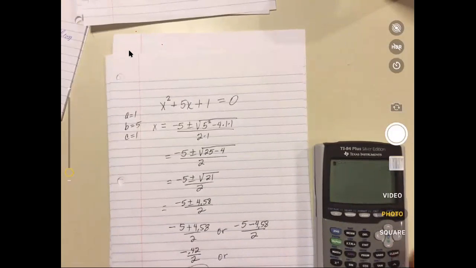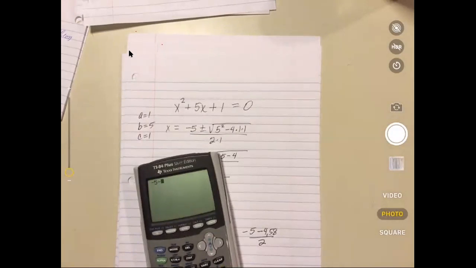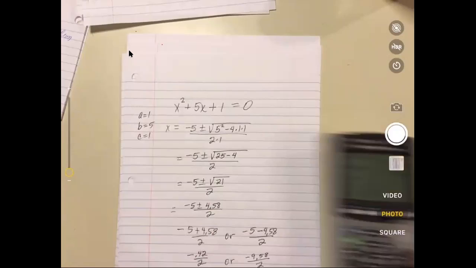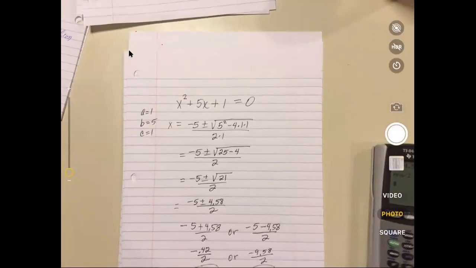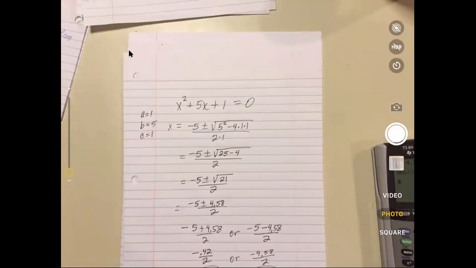Negative 5 minus 4.58 is negative 9.58 over 2, which is negative 4.79. So the two answers are negative 0.21 and negative 4.79.